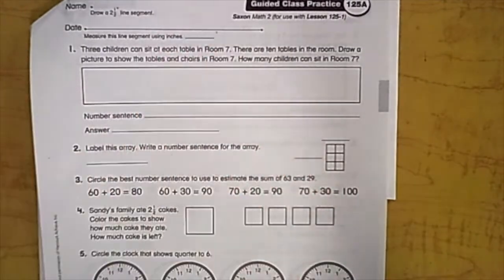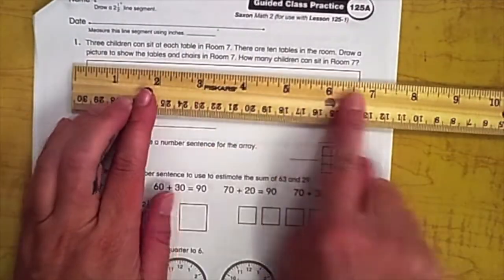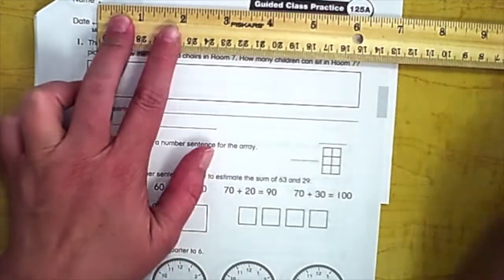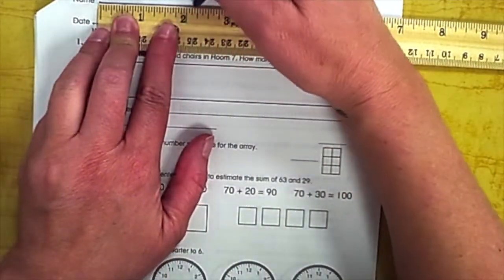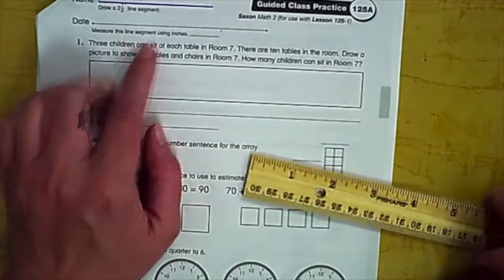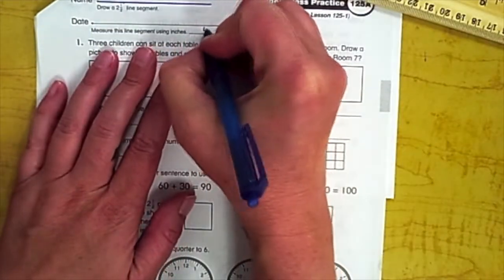Alright, let's move on to our guided practice. This is all a review of what we've been learning. So of course we're going to start, and this is a 2.5 inch line, so we need to use our inches side. So 2.5 is right there. Make sure you write your name and measure this one. This one is 4 inches, and it's already labeled for us because we see the little sign. So that's how we know it's inches.